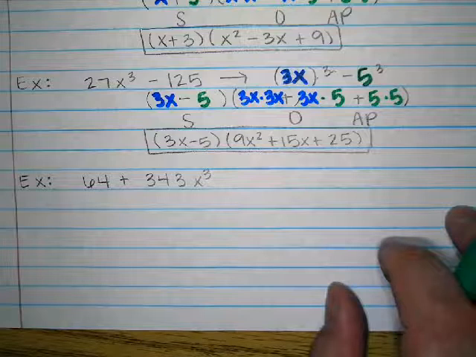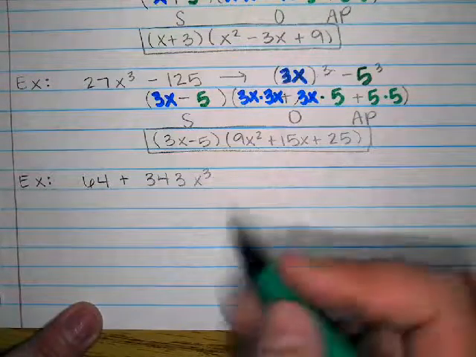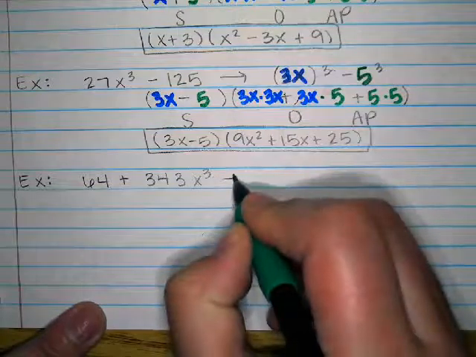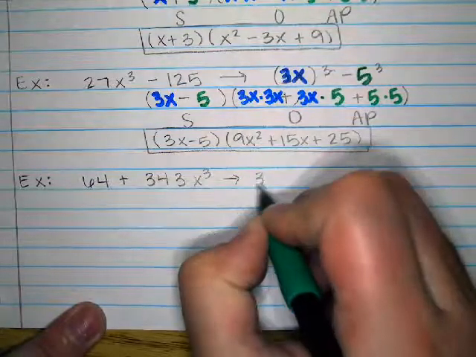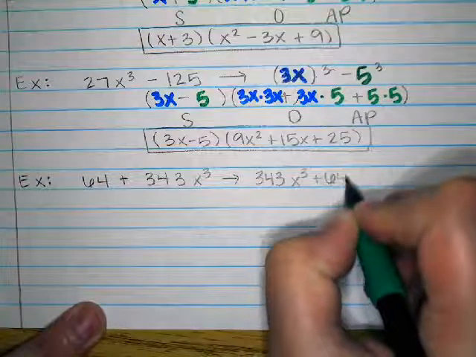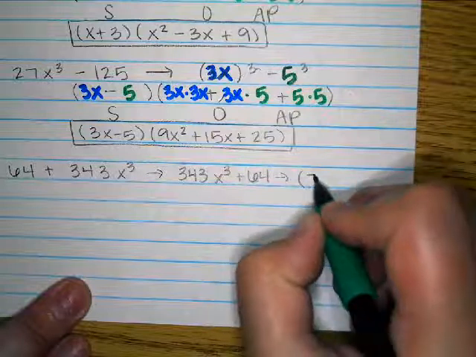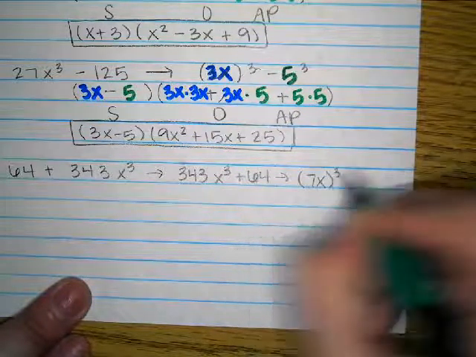Okay, so I'm gonna rewrite it 343 x to the third plus 64. Okay, and then like Trevor was saying, this would be 7x to the third plus 4 to the third. Okay.